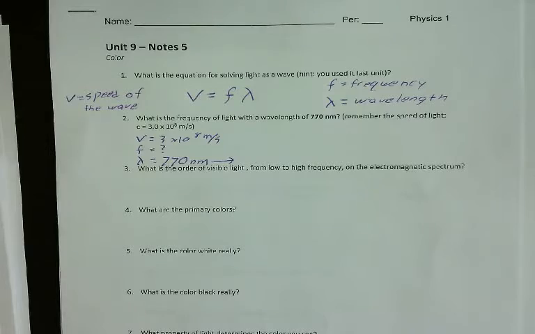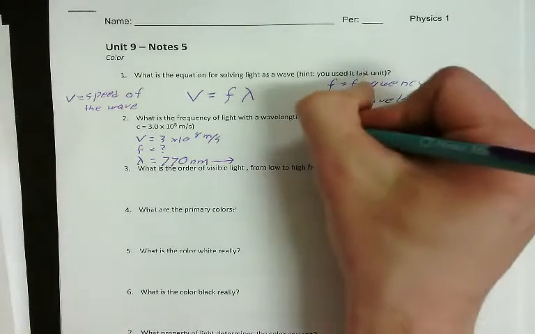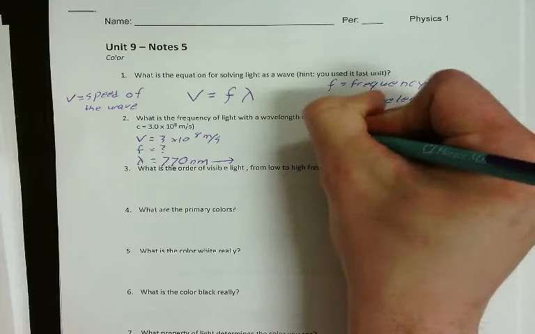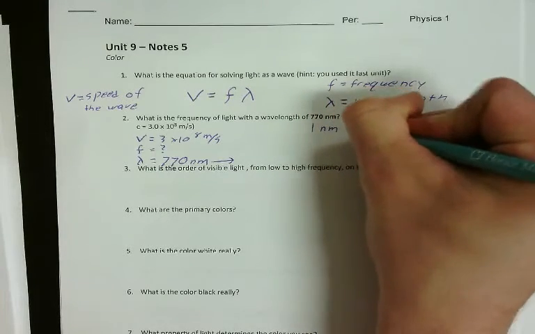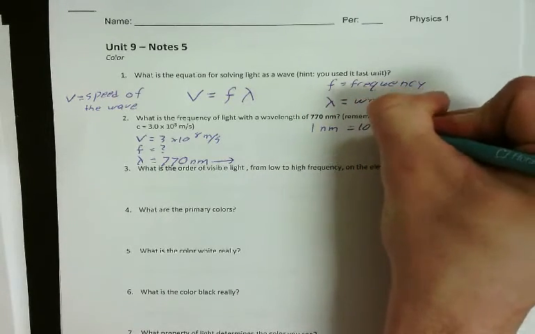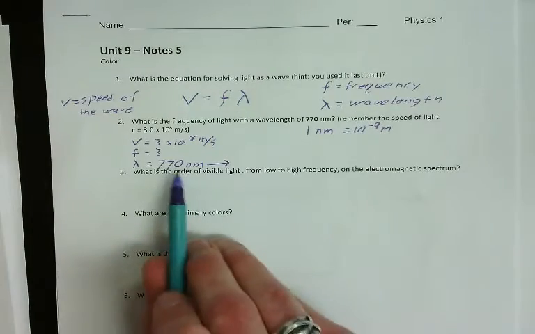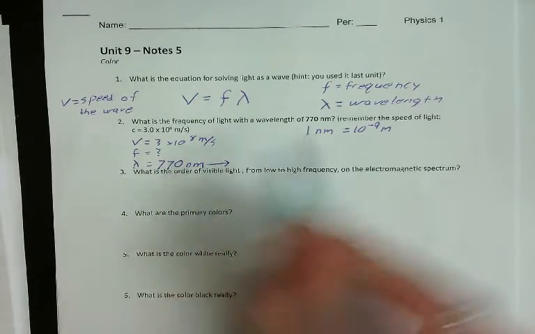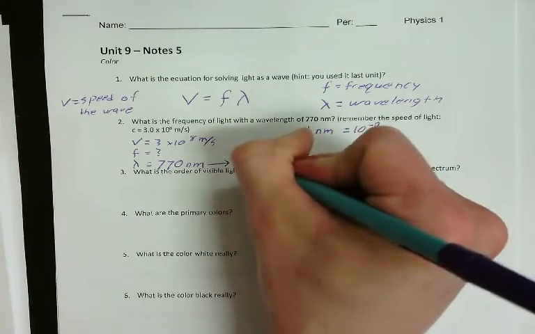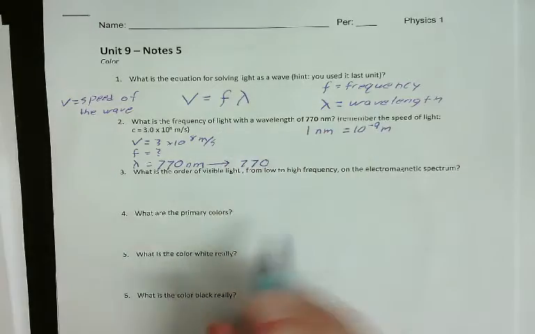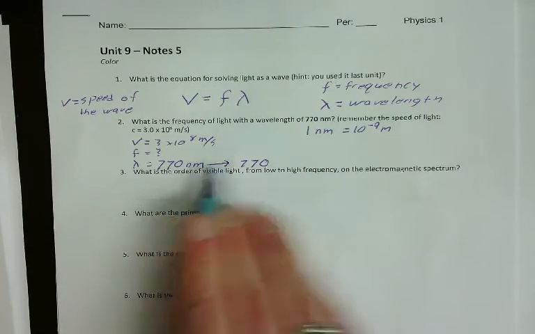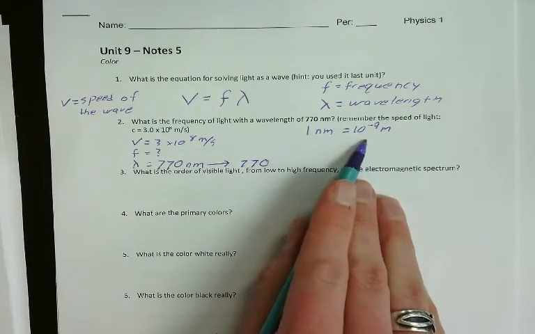The thing you have to remember about nanometers is that 1 nanometer equals 10 to the negative 9th meters. So all you have to do to convert this into meters is change the 1 nanometer into 10 to the negative 9th meters.